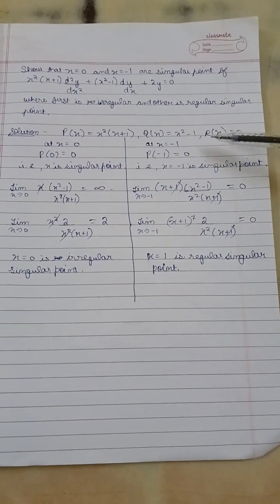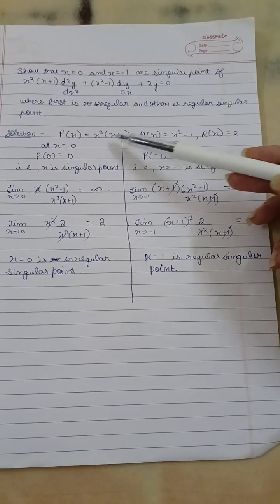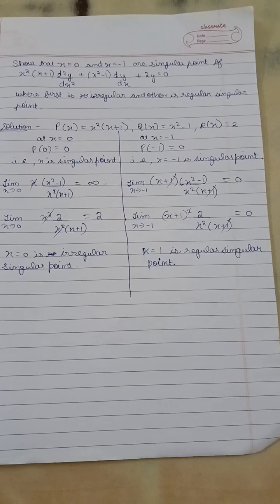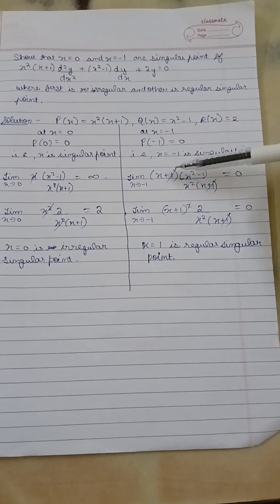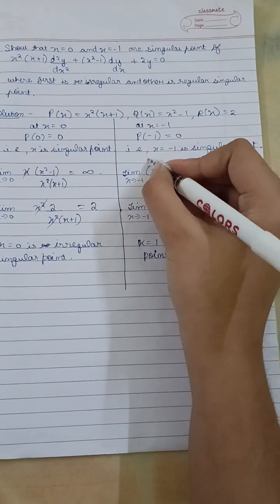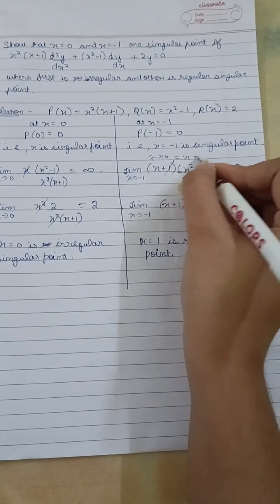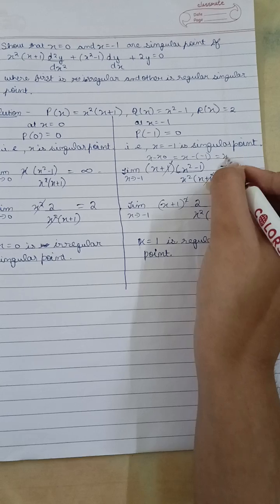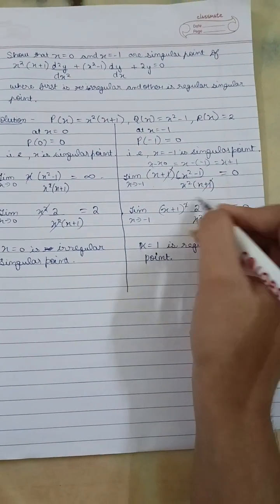P of minus 1 is equal to 0. When we put minus 1 in p here, we'll get 0. That means it's a singular point. Now checking the other two conditions, we are putting the values over here. X minus x naught, x minus x naught. So x naught over here is minus 1. So x minus minus 1 will give us x plus 1. So x plus 1, and this is r of x upon p of x.